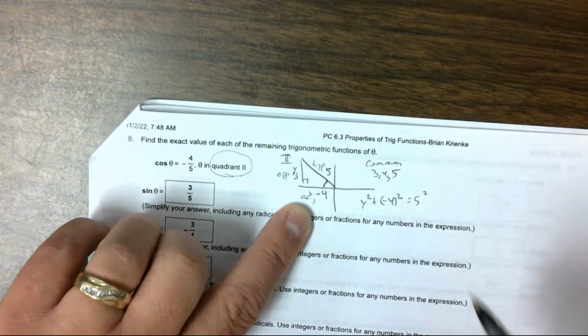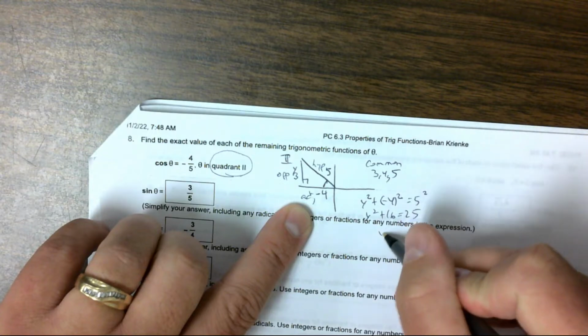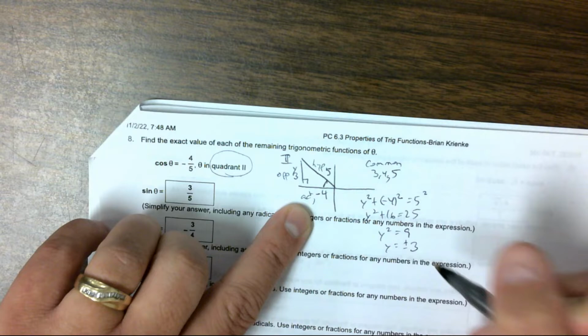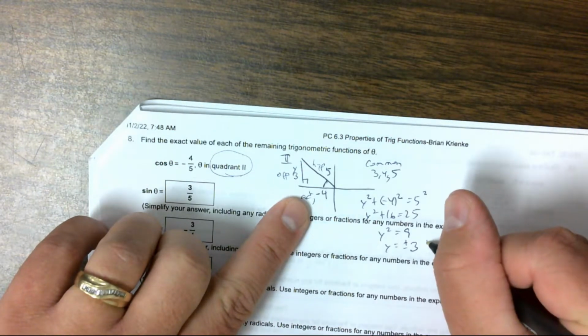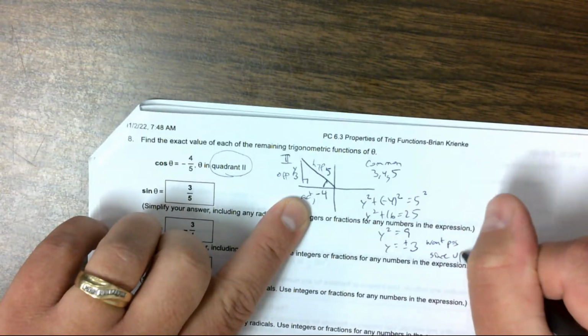So that means y squared plus 16 equal 25. Y squared is 9, so y is plus and minus 3. And in this case, we want up. So we want positive since it's up. So that's what's up.